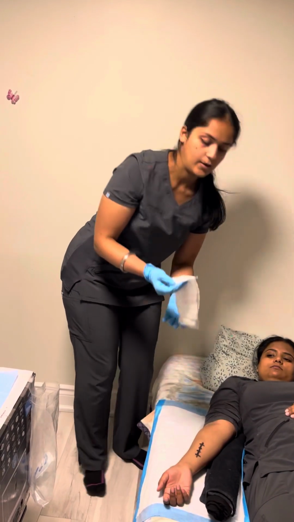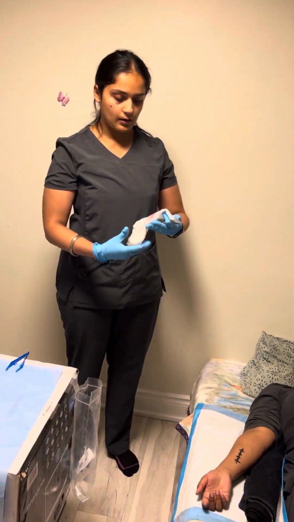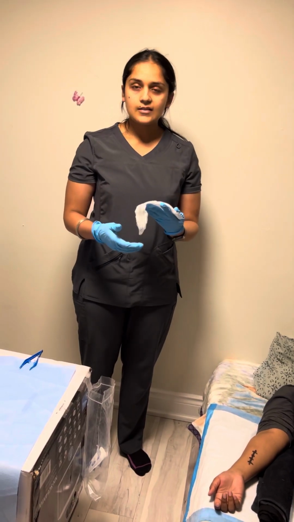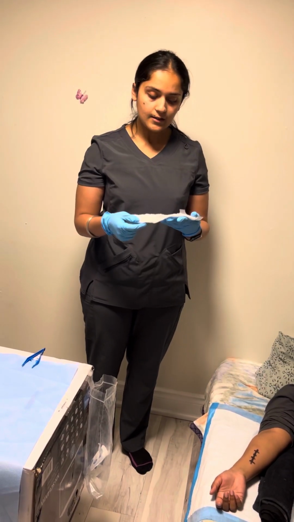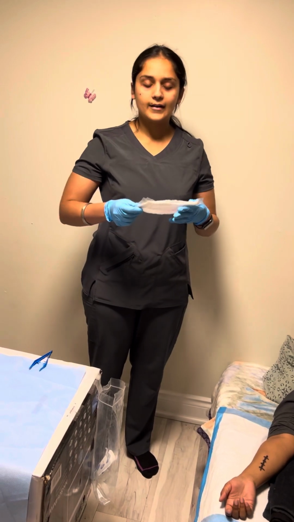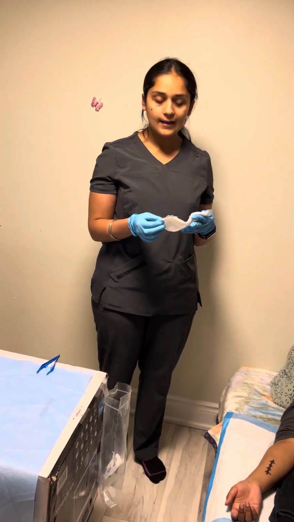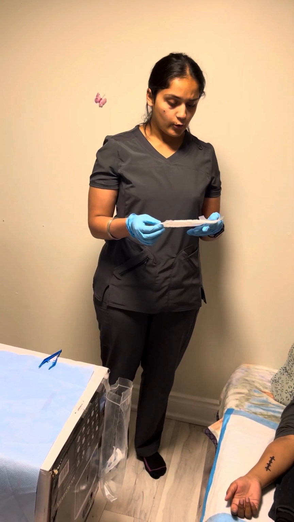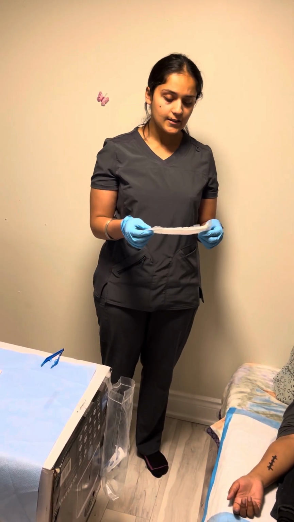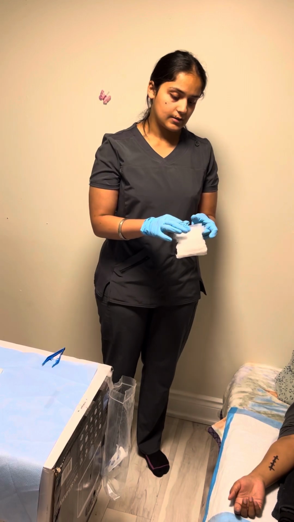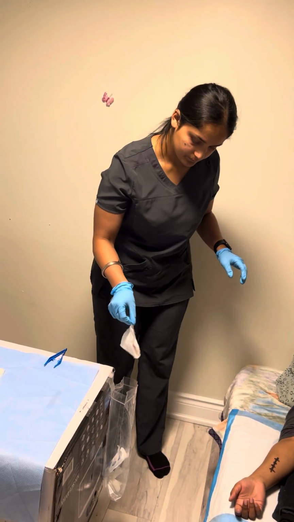Okay, so while observing the bandage, there is no serosanguineous fluid present, and a small amount of blood is present which is pink in color, and it is a good sign of healing. And there is no odor, no pus formation is present. And I'm going to discard the dressing.